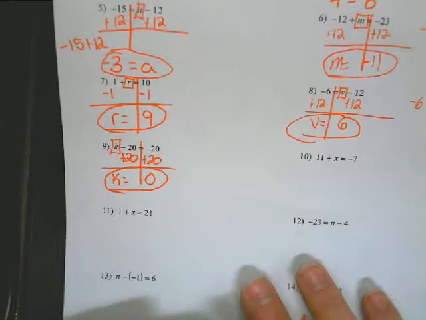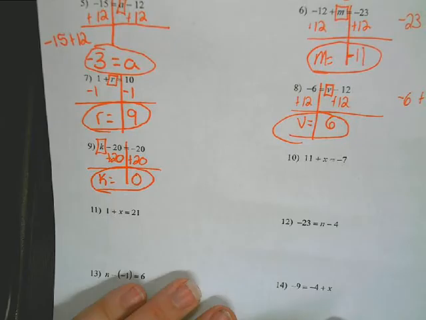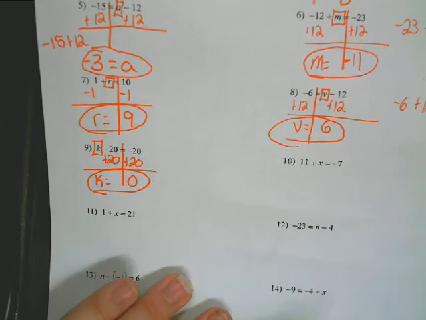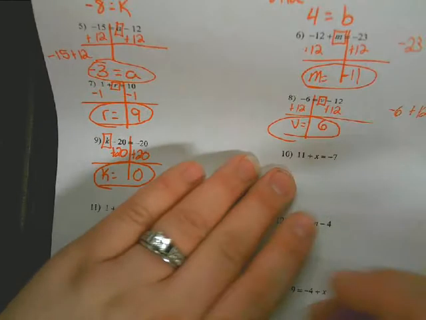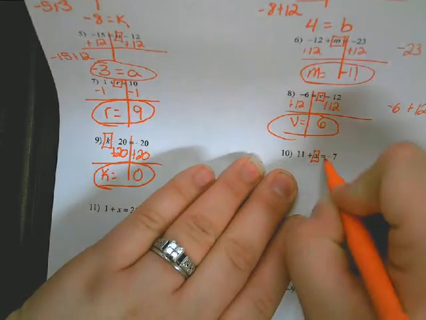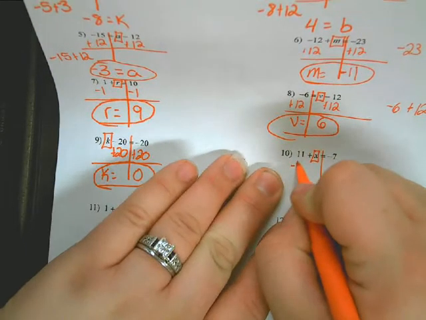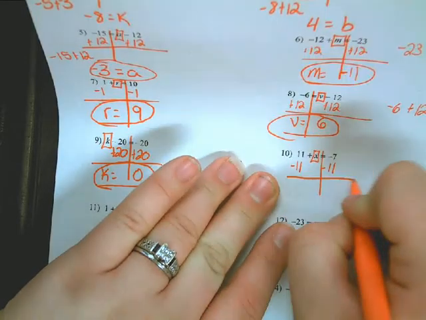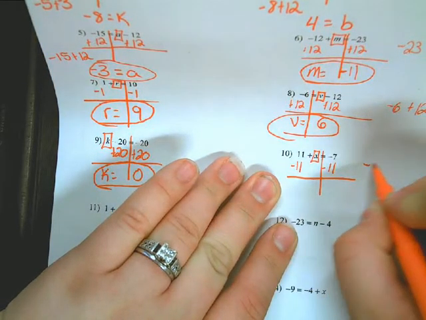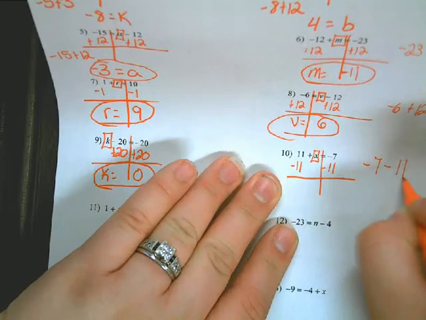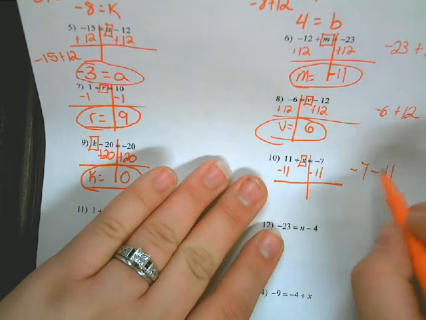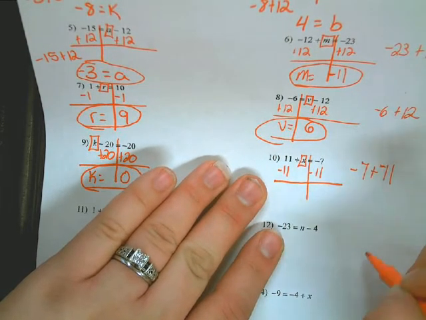Alright, let's look at number 10. 11 plus X equals negative 7. Box your letter. Draw your line. Now what? Subtract 11 from both sides. So on the side, I should write negative 7 minus 11. Keep, flip, change. Sorry, which is going to give me what?